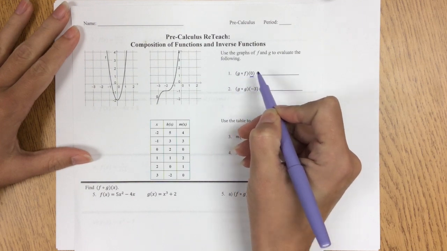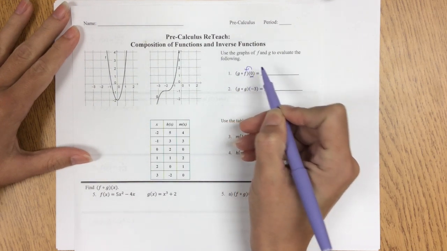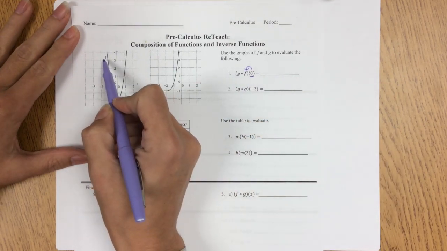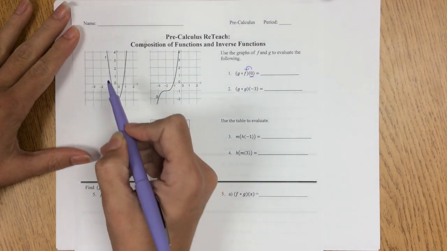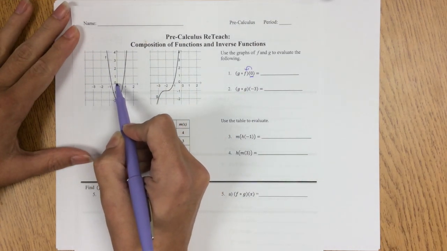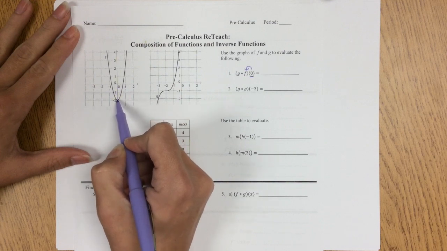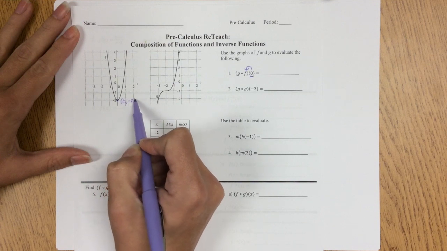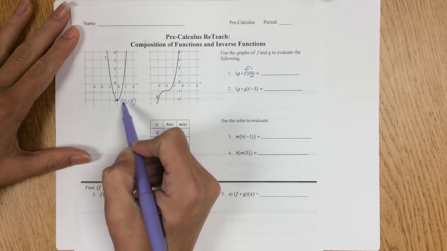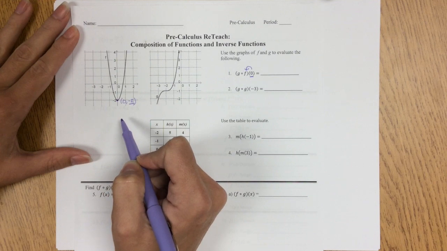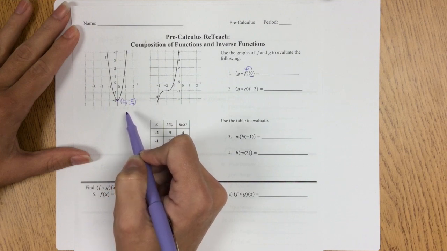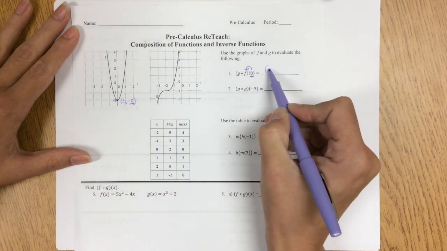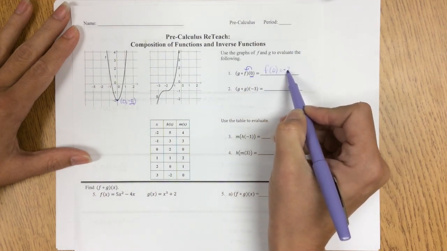So we are going to plug 0 into graph f first and get an answer. Here's graph f, so plugging 0 in for x. Here's my x-axis, here's 0. Where is the graph touching? Right here is the point (0, -2). So when we plug in 0 to this graph, out comes -2. Then we are going to take -2 and plug it into g. So we could say f of 0 equals -2.